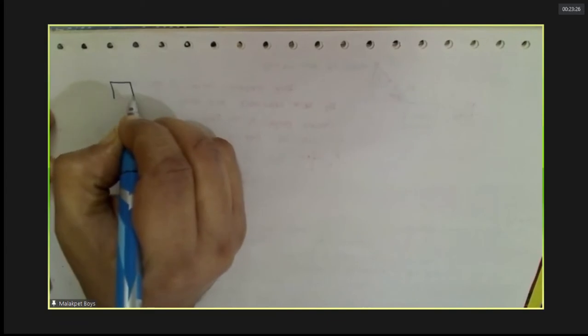Suppose there's a block like this. Okay, this is M. There's a force we are applying on this. This is 37 degrees.